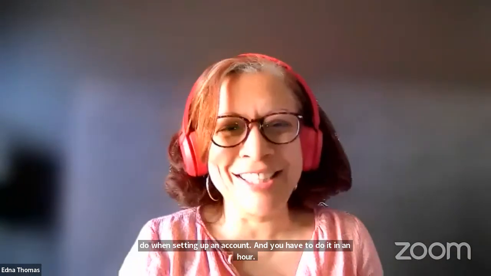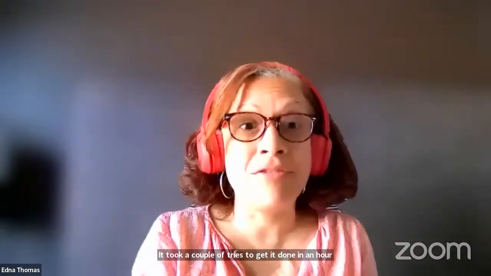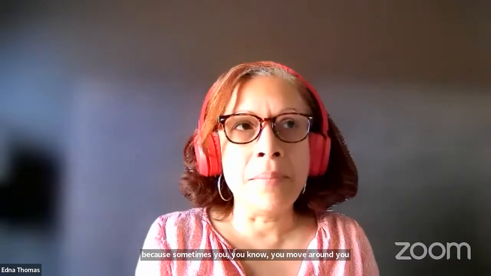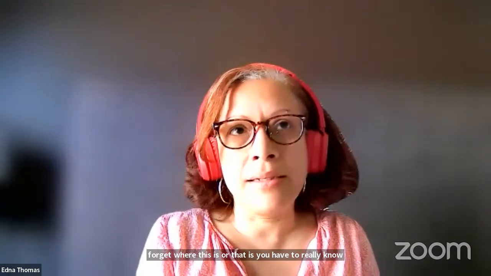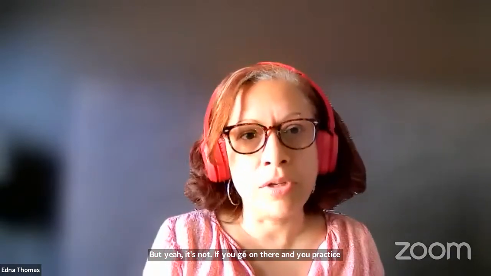That's the catch. So for me, even though I knew a lot, it took a couple of tries to get it done in an hour, because sometimes you move around, you forget where this is or that is. You have to really know where everything is and how to do it quickly. But if you go on there and practice as you go along, you can do it. It's not that hard. You can pass it. May take a couple of tries, but you can do it.